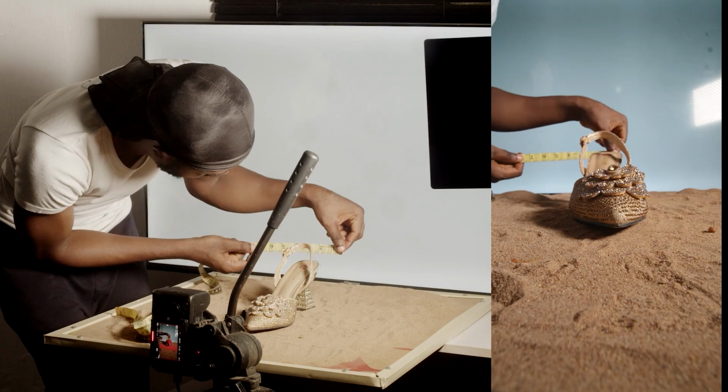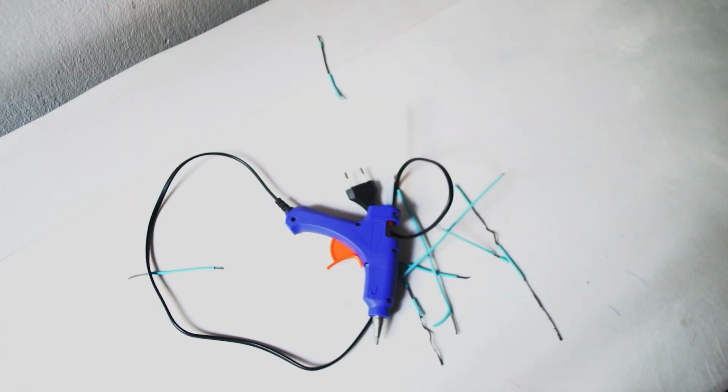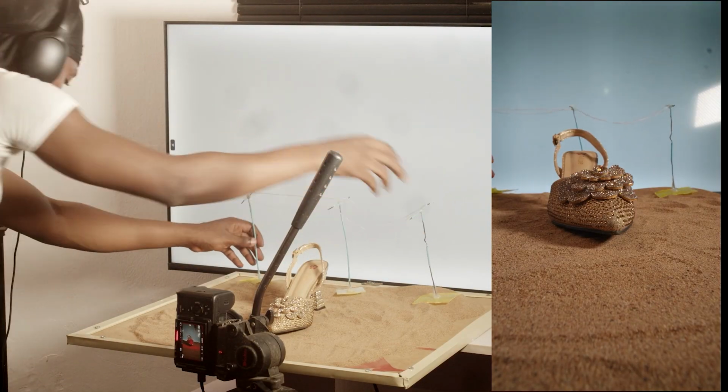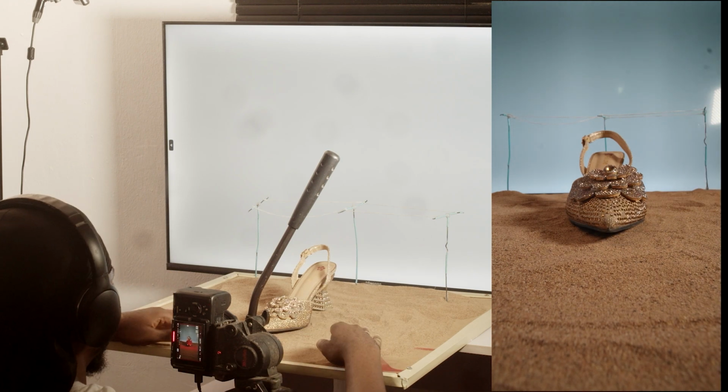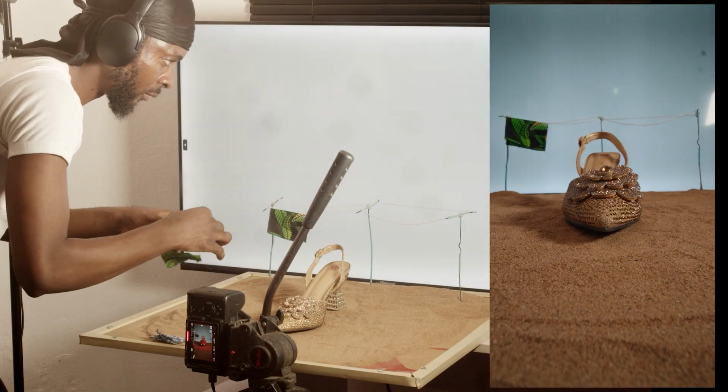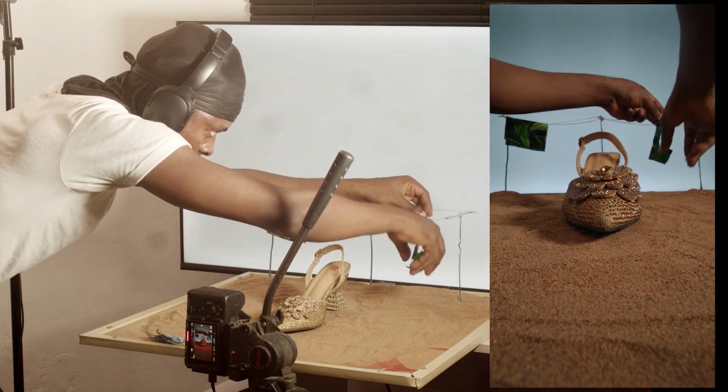Firstly, I have a white background, doing some measurements, and now I'm trying to create the line for drying clothes. Now making my clothes and drying them on the line at the back.